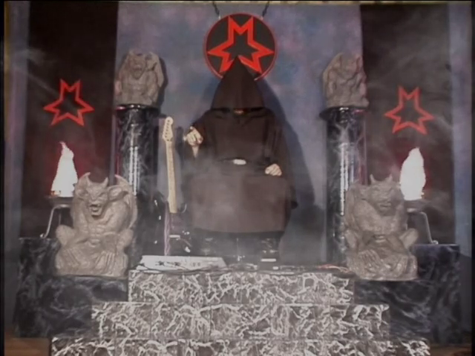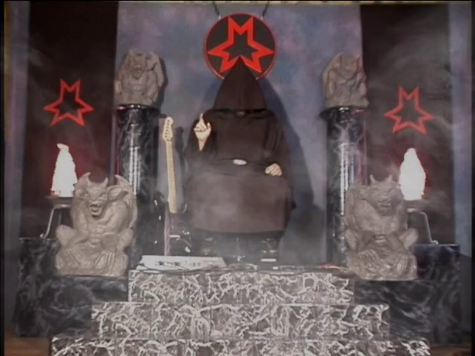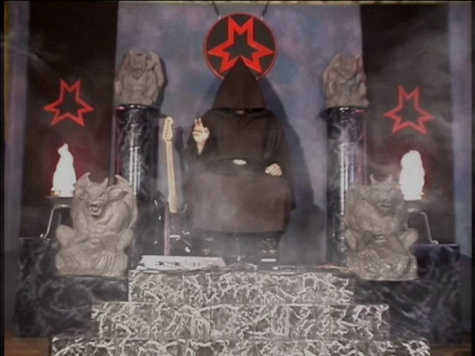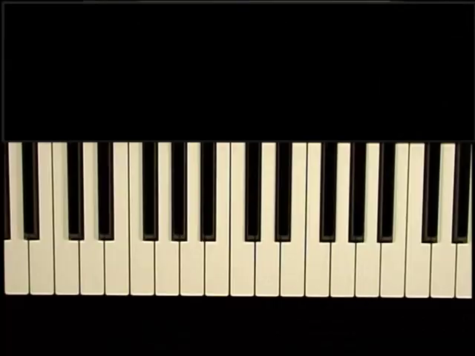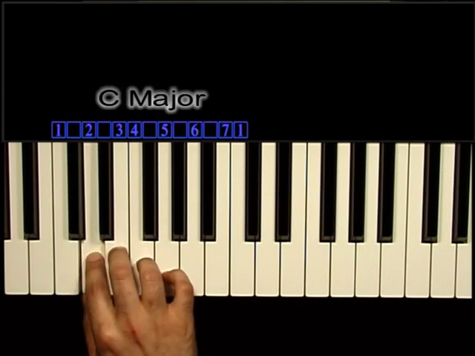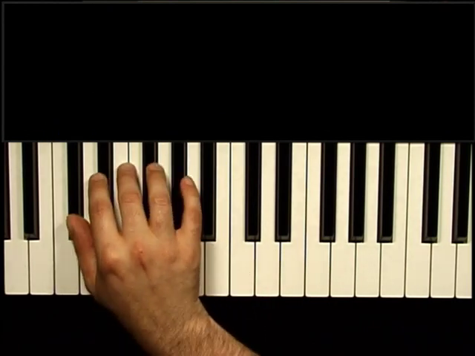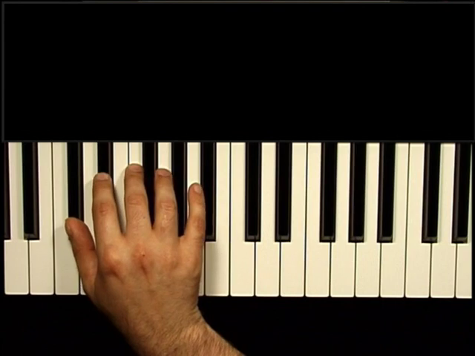Changing keys is known as transposing. When you place the 1 on a different note and play the scale formula, you have changed keys. You already know the major scale in the key of C. It's all the white keys. Now let's put the 1 on the first black key next to the C and play our formula.